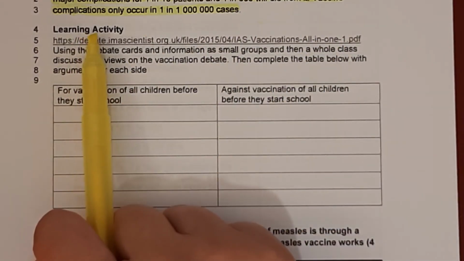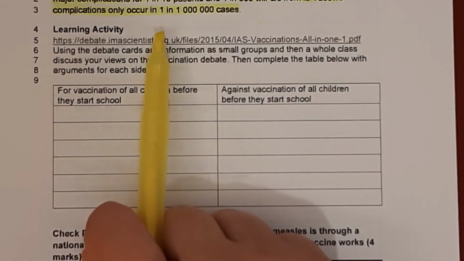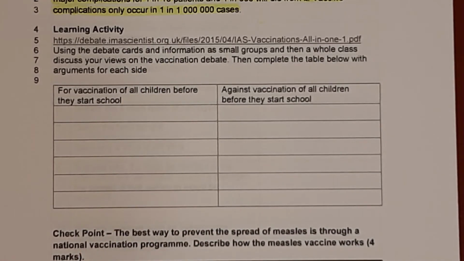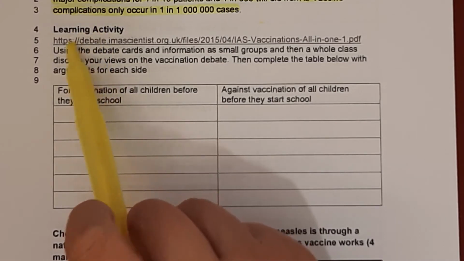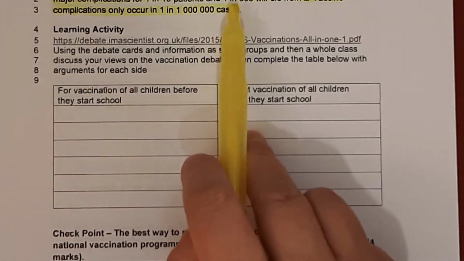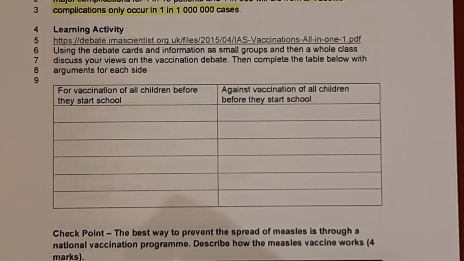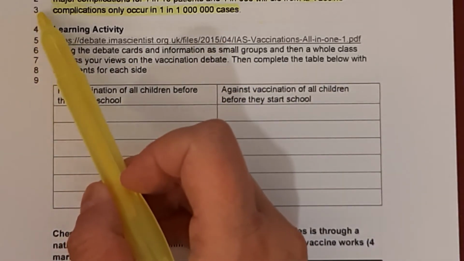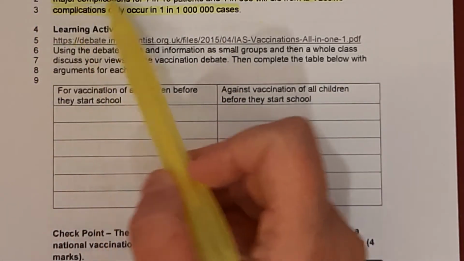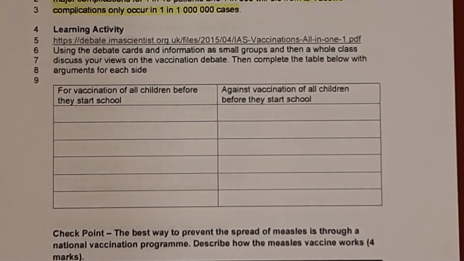However, if you give that vaccination to 1,000 people, only one of them will have a complication from it. Okay, and that complication may be a minor complication, it may be a major complication, or it might be that they die. We don't know. However, 1 in a million people getting a complication from a vaccine versus 1 in 15 people having major complications and 1 in 500 dying from the disease, it's very easy to see why we vaccinate, because it's just so much safer.